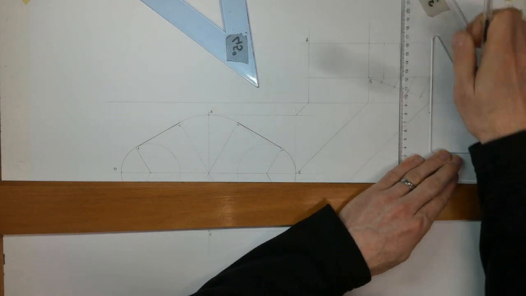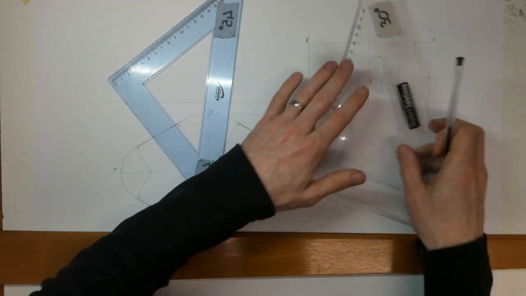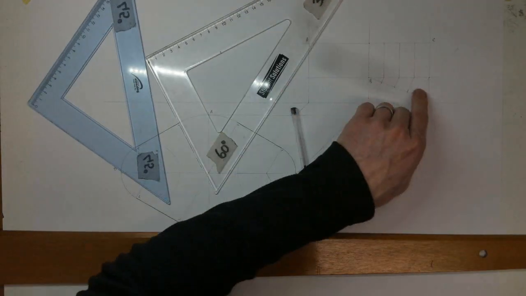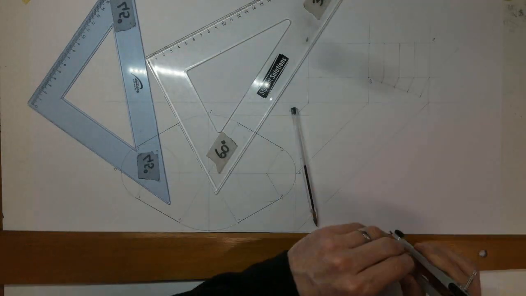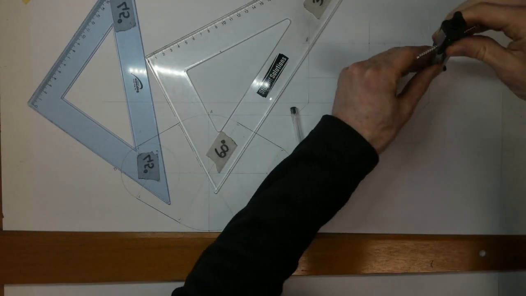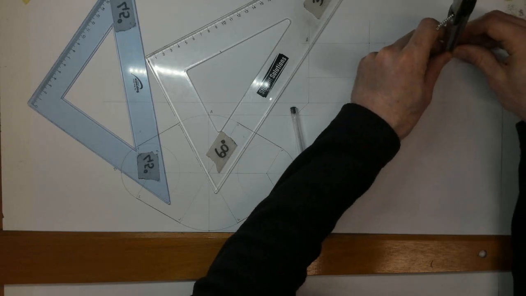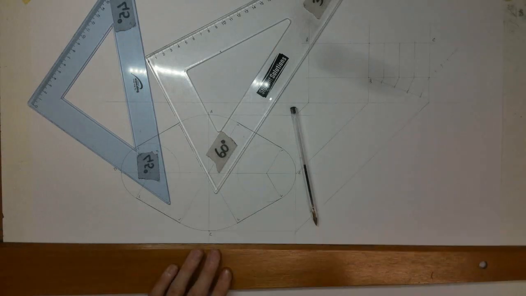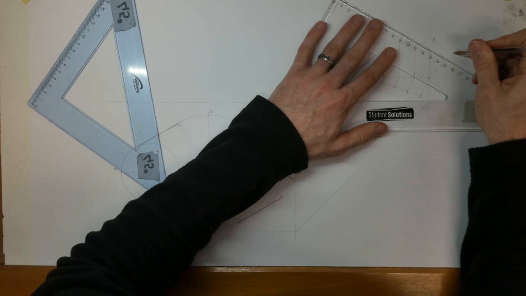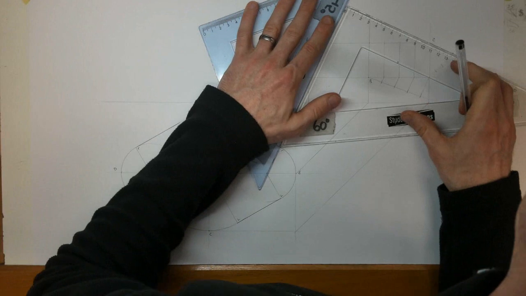So the lines running parallel to the axis. Next we're going to divide up this side into equal parts. So divide this into 4, let's divide this side into 4 also. So 1, 2, 3, 4. Excuse the shadow there. Let's join the last point to C. Parallel lines.